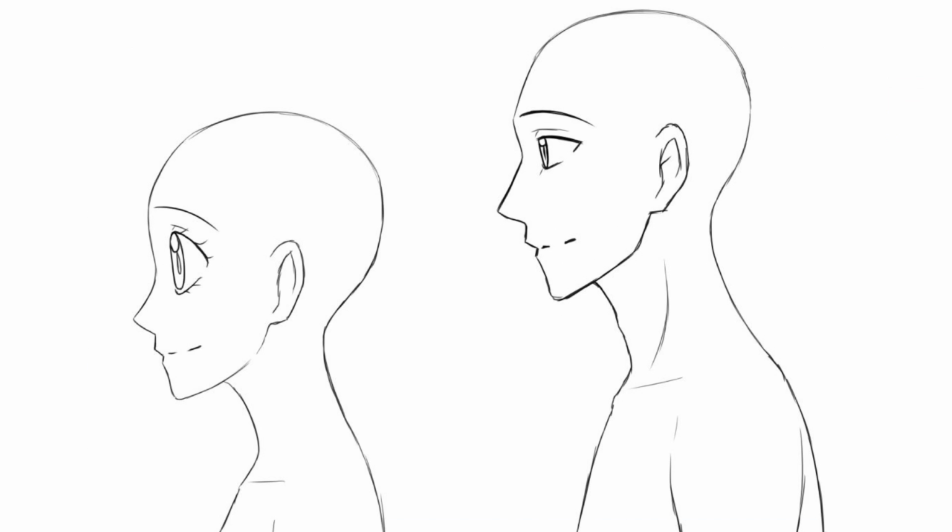In profile view, I make the female's nose more curved and I leave more space for the eyes since they are larger. I also try to make the jawline softer. For the male, I make the features more angular like the jaw and nose. The nose bridge is straighter and the nose overall is bigger. I also define the brow bone a bit more. I don't need to leave as much space for the eyes since they are smaller.